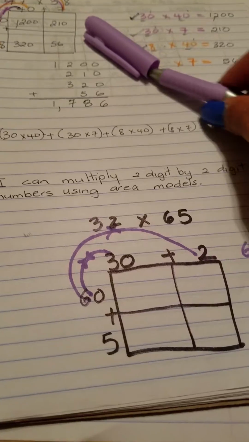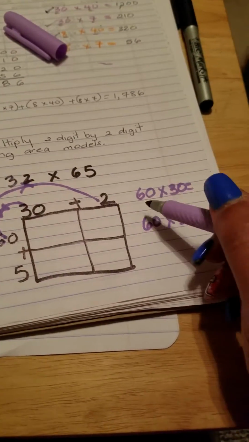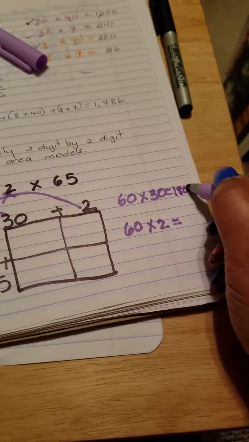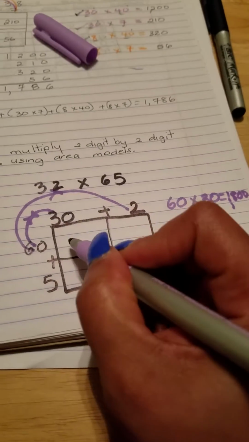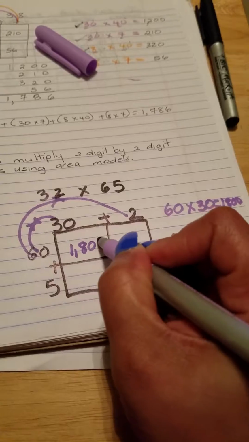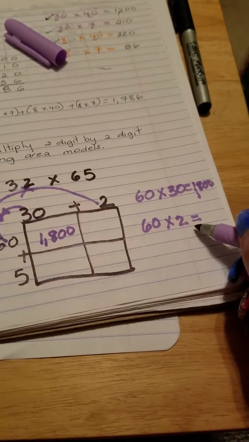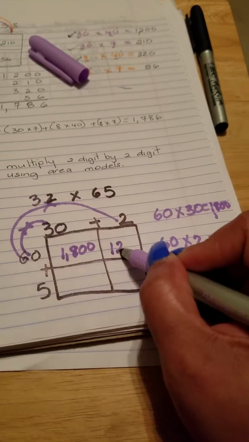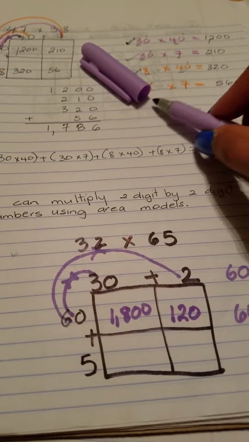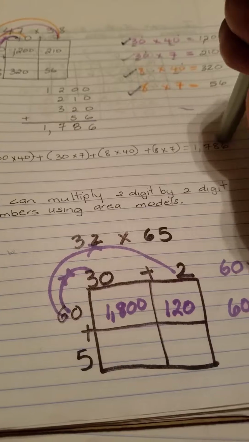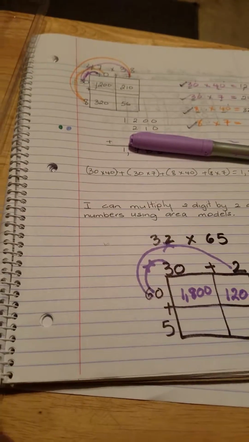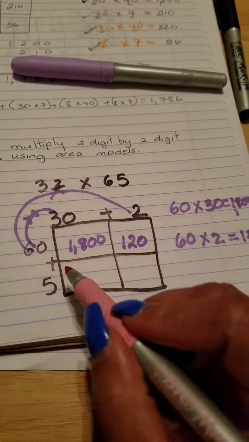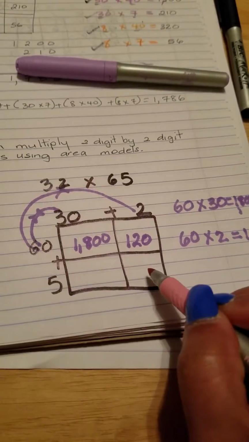And that will give us the answers for our top boxes. 60 times 30 is 1,800. 60 times 2 is 120. So we have filled out the top boxes. Now we'll go to the next box. And the next boxes relate to the bottom numbers. So 5, all the responses will go to the bottom number.